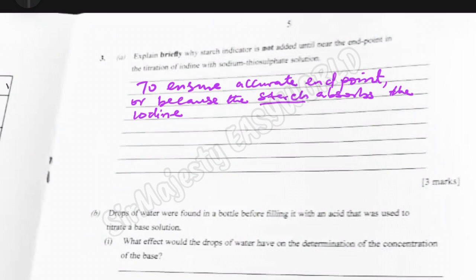So the starch is used to absorb iodine. So if you add it earlier, most of the iodine will no more react with sodium thiosulfate, leading to error in the end point. Definitely, if you add it in the beginning or in the middle of the titration, the obvious thing is that less sodium thiosulfate solution will be consumed because the iodine will be taken away from the reaction. So it leads to error in the volume of thiosulfate used, because the starch absorbs the iodine itself to form a complex, giving us a blue-black coloration.